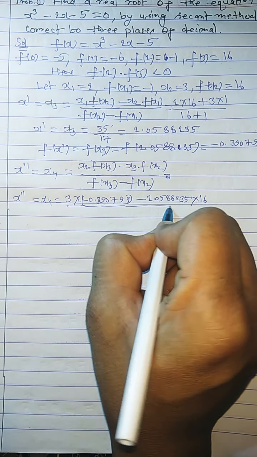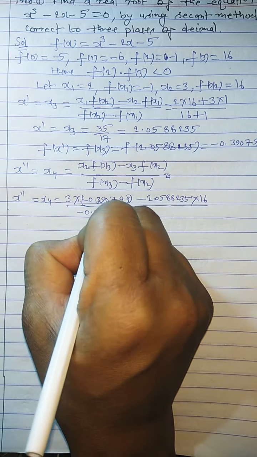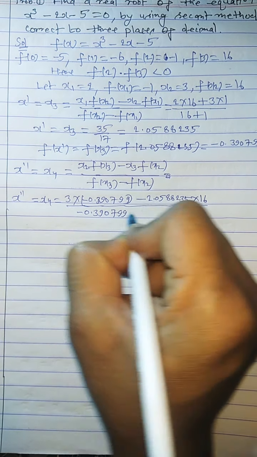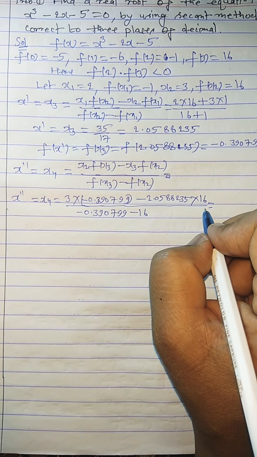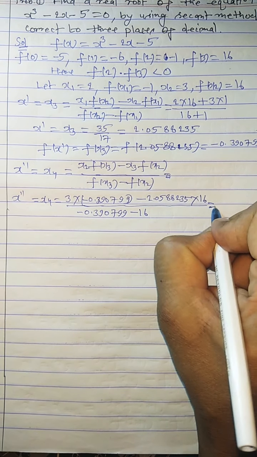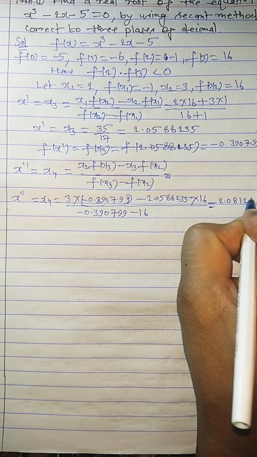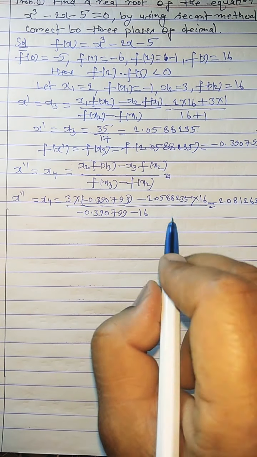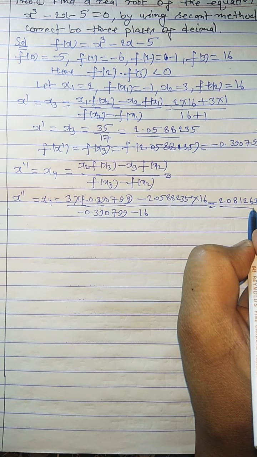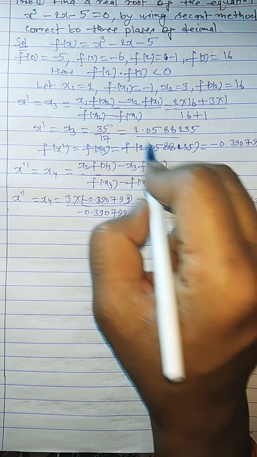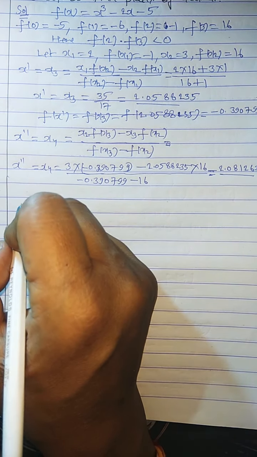Upon f of x3 minus f of x2, that is, 0.390799 minus 16, and when we calculate this with the help of a calculator, we get here 2.0812635. This is the first approximated root, and this is the value of the second approximated root, which is constant up to the first place of decimal. Means we have to take more steps for getting better accuracy.